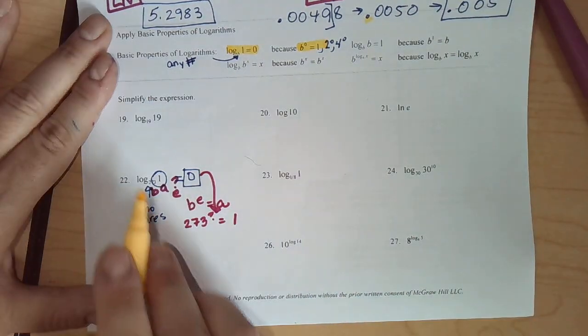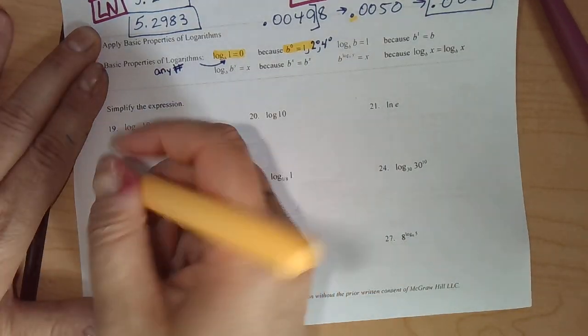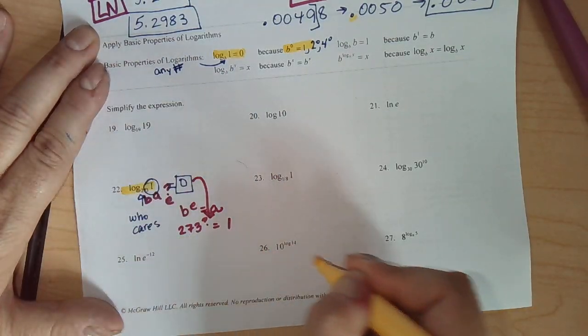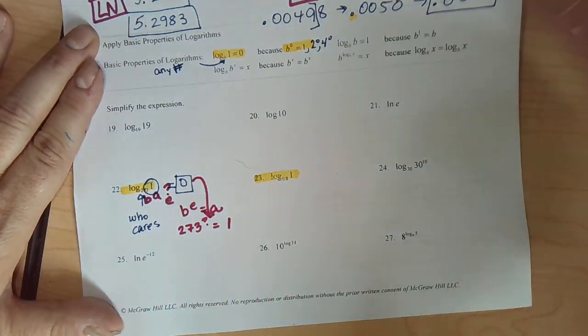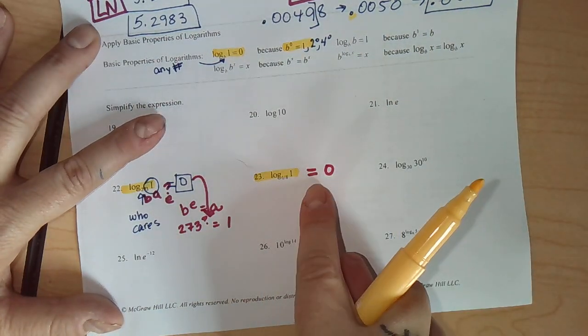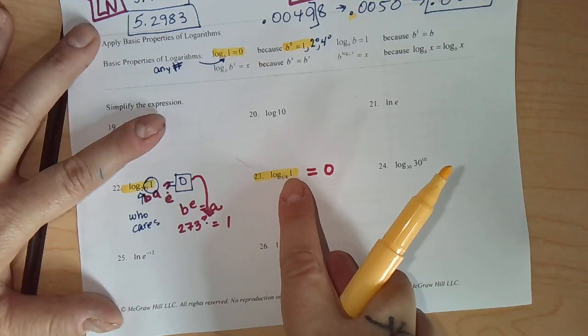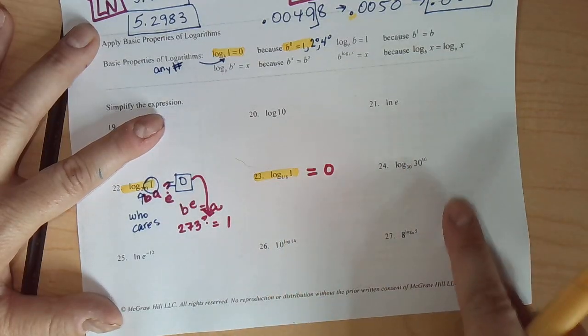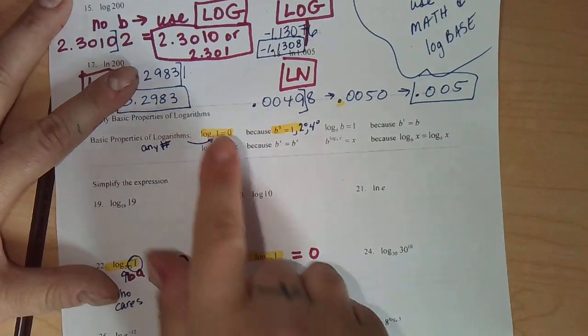Okay, do we have any other places of a log 1? Oh, here it is. Who cares that that 1/8 is 1/8? The fact that we have that 1 is the important thing. Who cares what that 1/8 is? Okay, log 1. Okay, let's look at another trick.